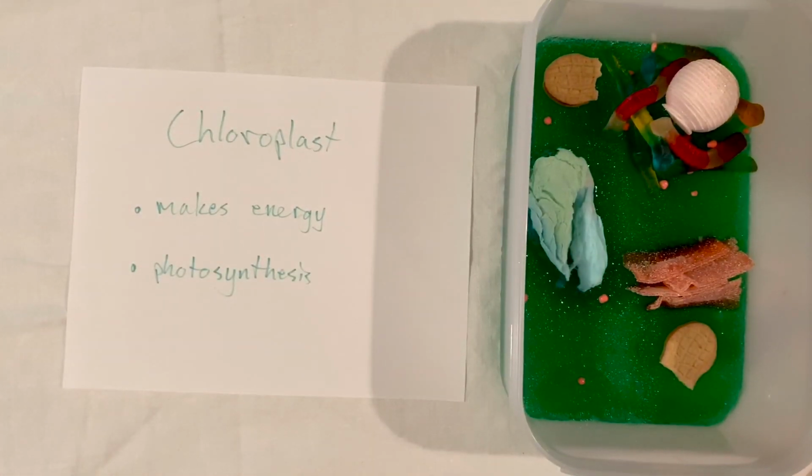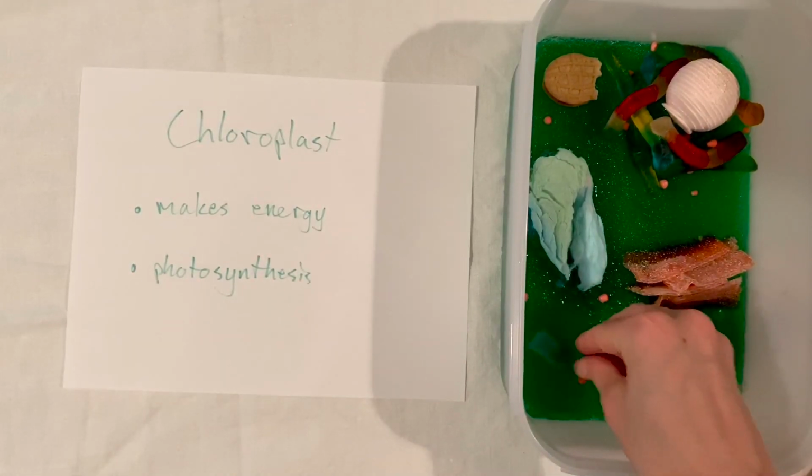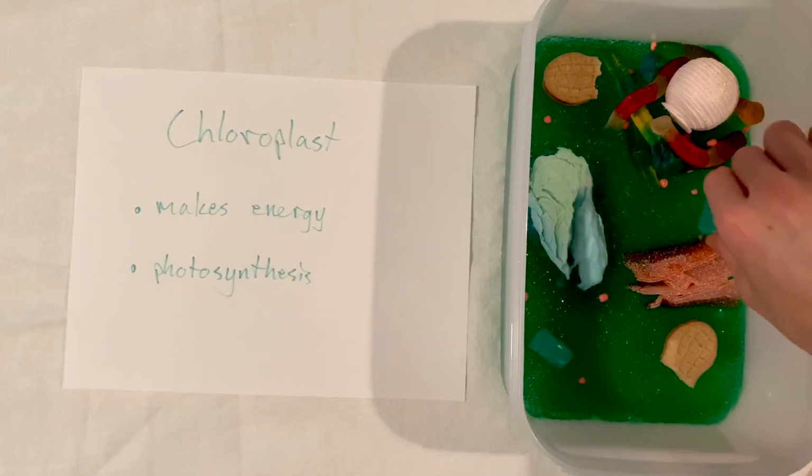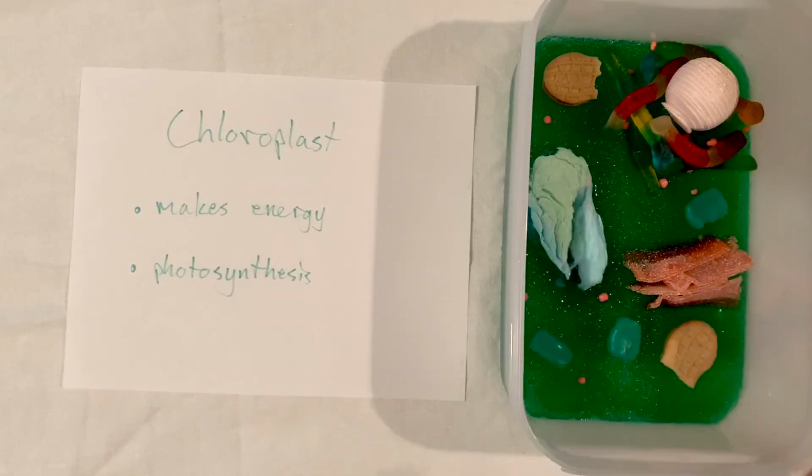The chloroplast produces energy for the cell through photosynthesis, which some of you may have learned about already. Basically, it will absorb sun rays, and it can turn them into energy for the cell through chemical processes. And the chloroplasts are green, and because they absorb the sunlight, we see leaves and plants as the color green. So that is what causes the green color. I am using green Airheads, which I cut and shaped into small little things. It might be hard to see because of the green Jell-O, but they are right there.